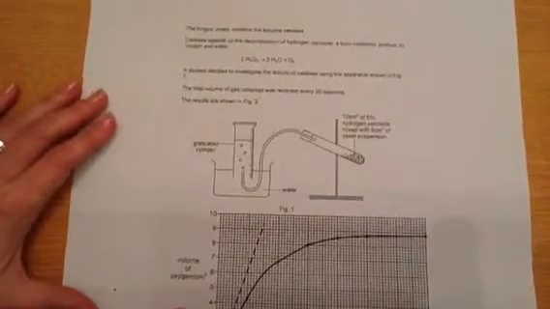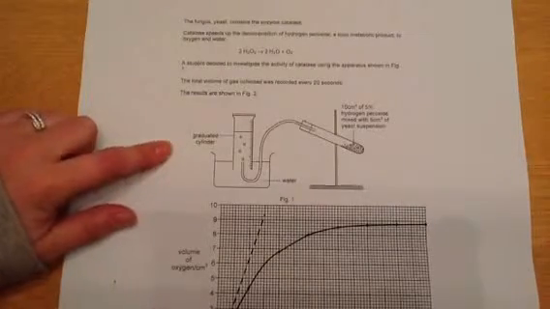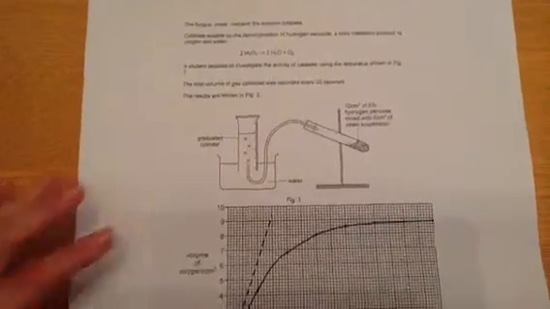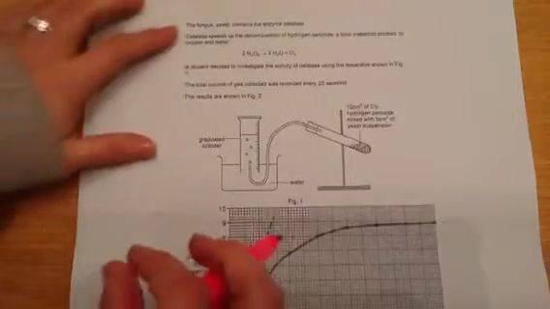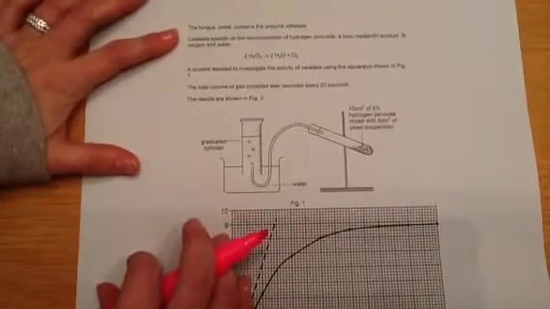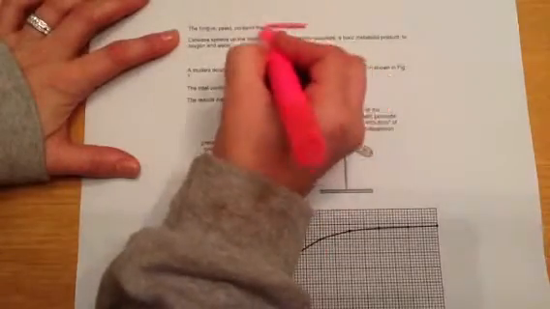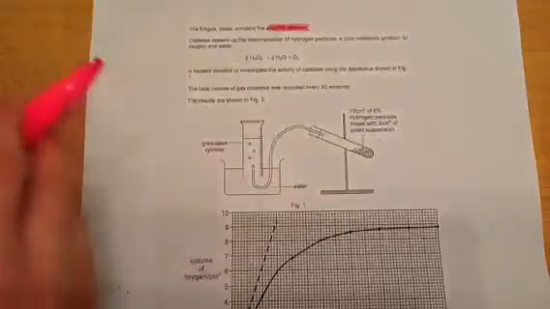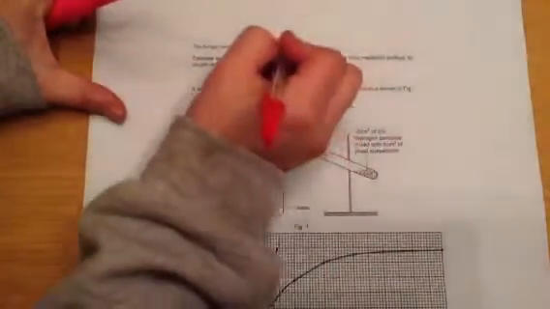So this is a data analysis question based upon an experiment that they're giving us some details about here. So let's break the question down before we have a go at answering it. So it says the fungus yeast contains the enzyme catalase. So again, we can make some assumptions about this enzyme, even though we've not really heard of this enzyme before.